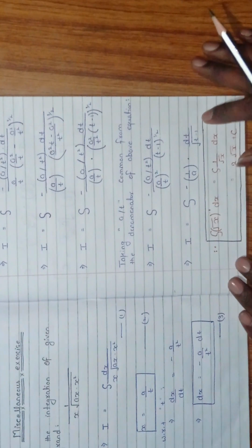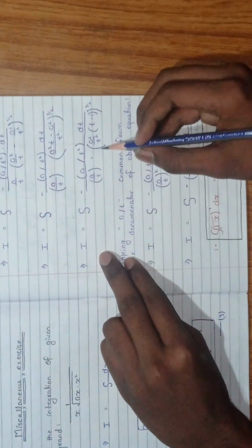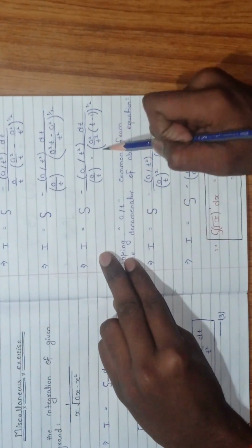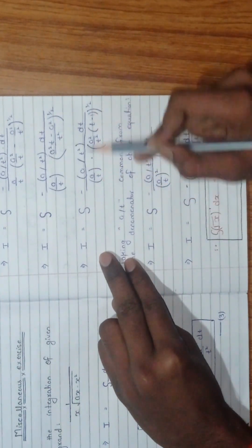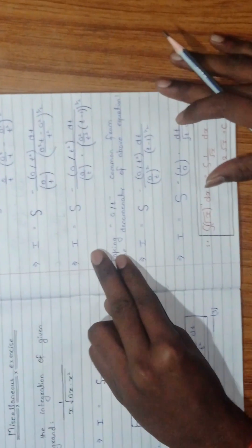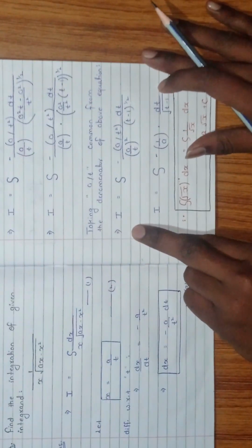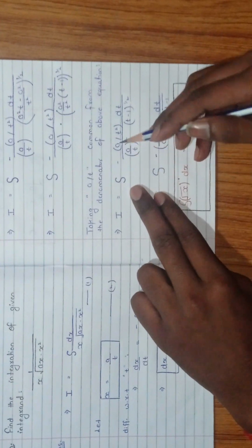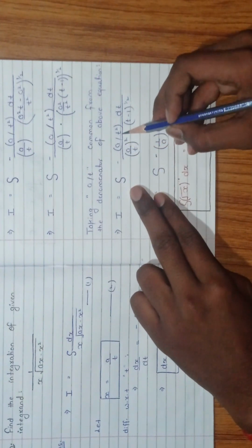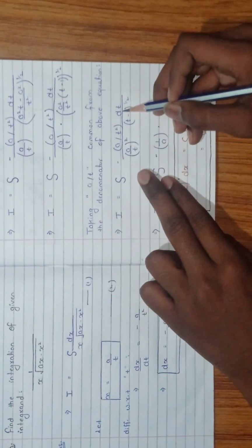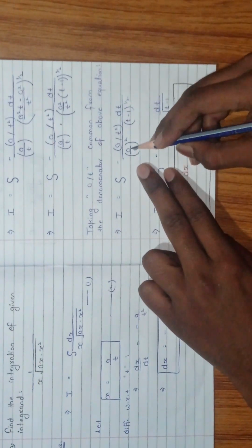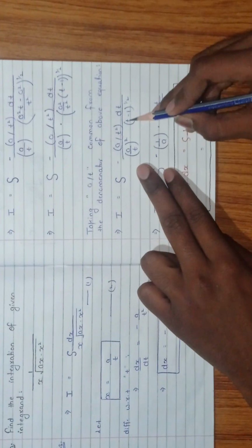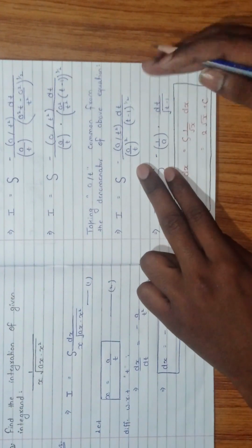Now we will take a by t common from this denominator. Taking this, we find that I equals integration minus within the bracket a divided by t square multiplied with dt divided by a by t raised to power square multiplied with under root t minus 1.